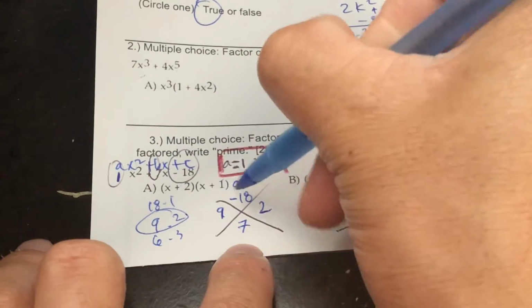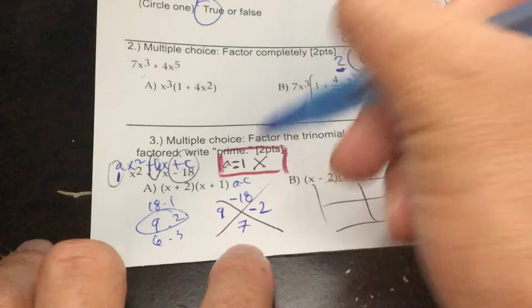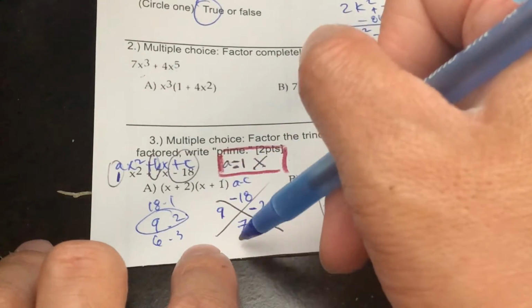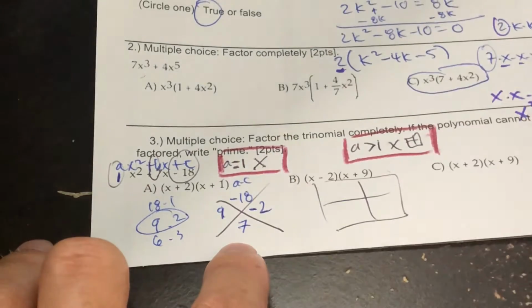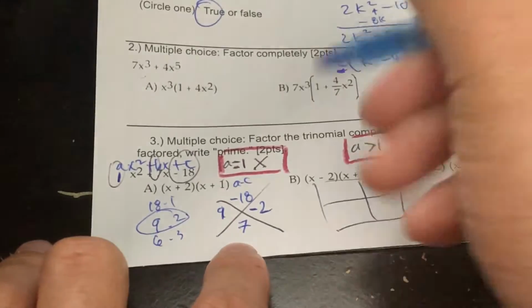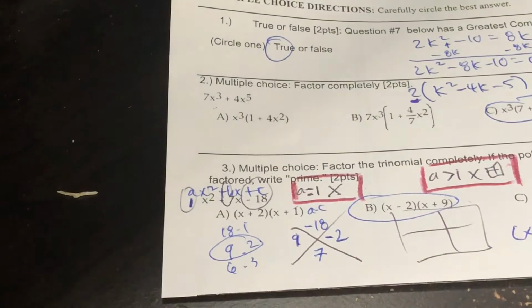They have to multiply to be negative 18, so this would be negative 2. 9 times negative 2 is negative 18. 9 minus 2 gives you 7. So your answer is x plus 9, x minus 2, which would be choice B. Double check my answer there.